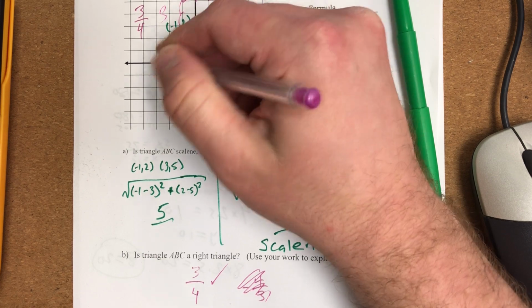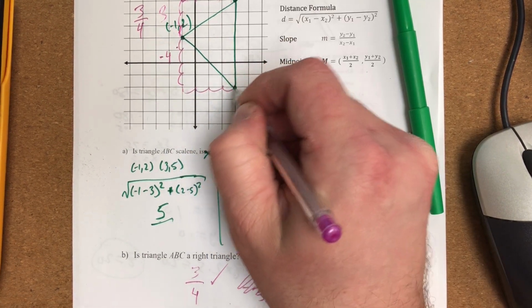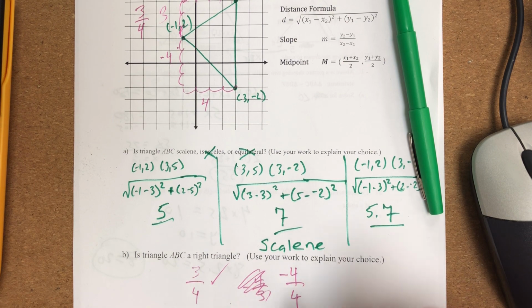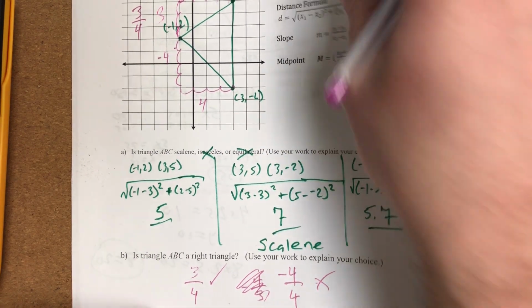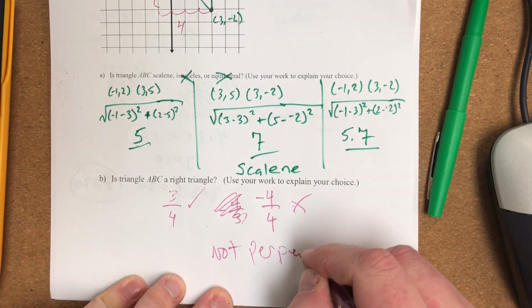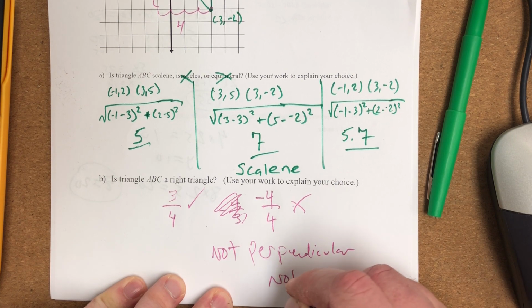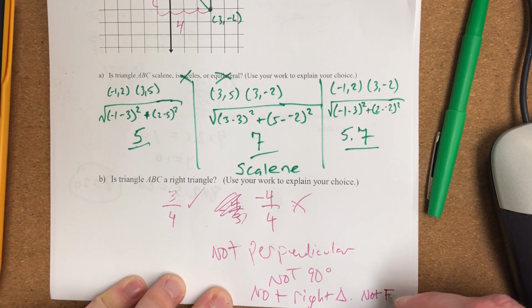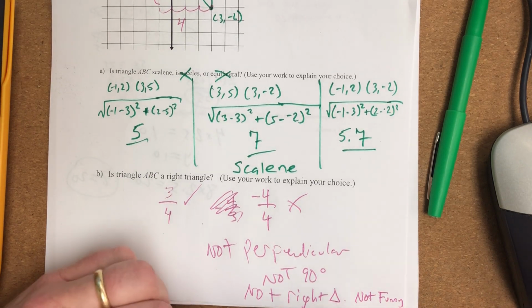1, 2, 3, 4. It's 4 down, and then it's 1, 2, 3, 4 over. Negative 4 over 4. Is that the flip of this? Is it negative 3 over? Nope, it's not a 3 and a 4 flipped, it's a 4 and a 4. So they are not perpendicular. Remember, a right angle has to appear for a right triangle to be a right triangle. Not perpendicular. Not 90 degrees. Not a right triangle. Not funny. I don't know why I wrote that last one.